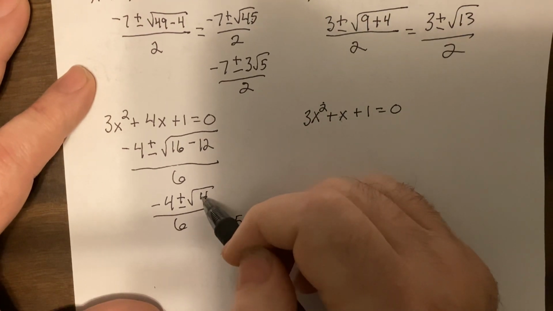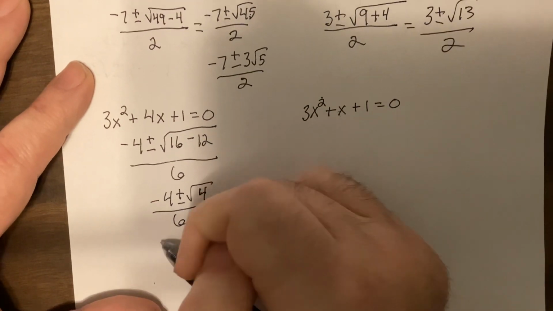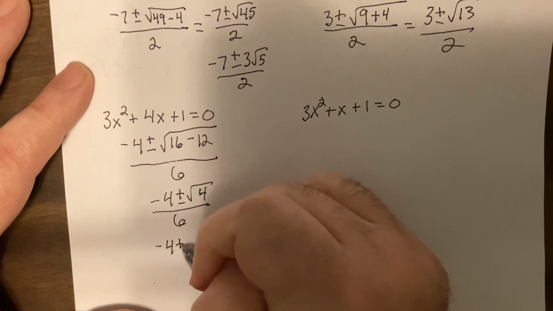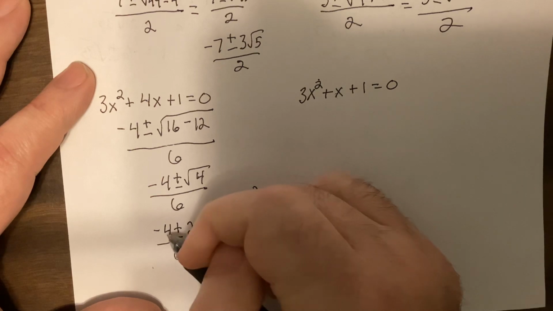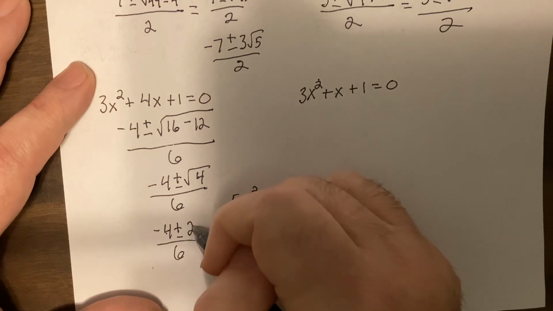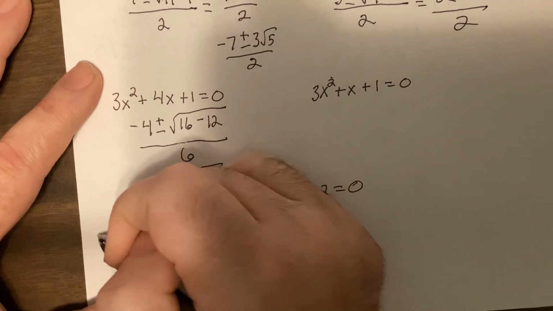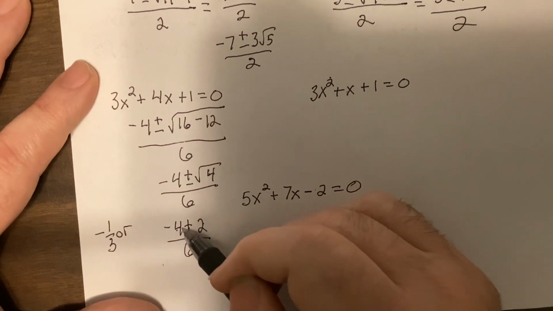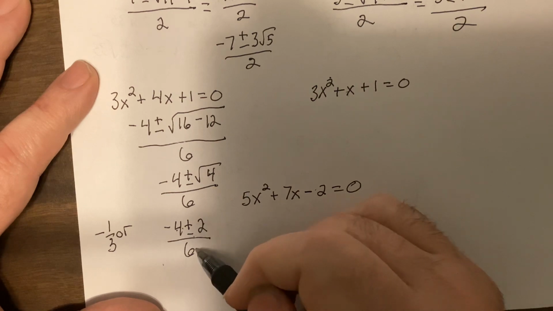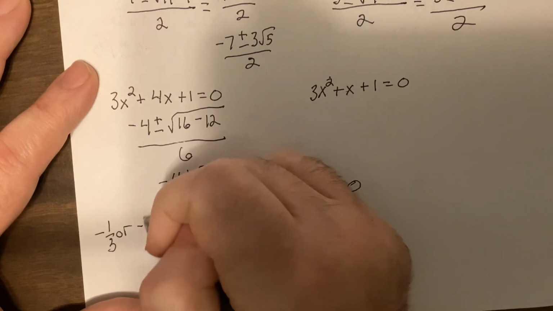So the square root of 4 is 2. Negative 4 plus 2 is negative 2 over 6. It would be negative 1/3. Negative 4 minus 2 is negative 6 over 6 is negative 1.